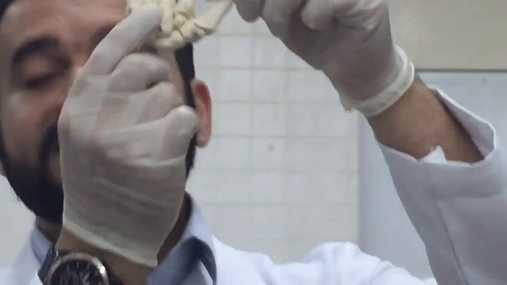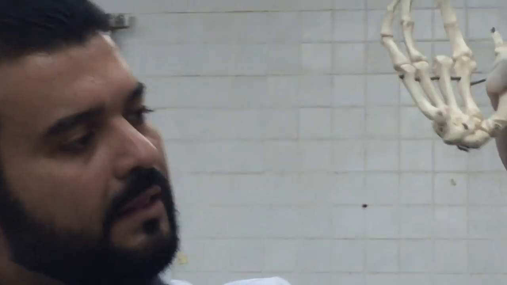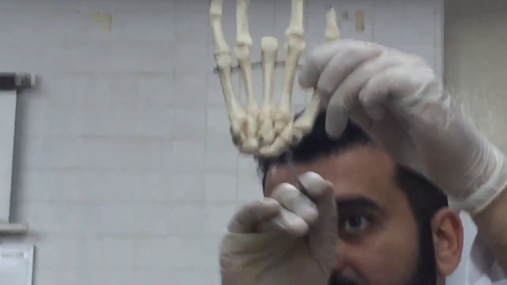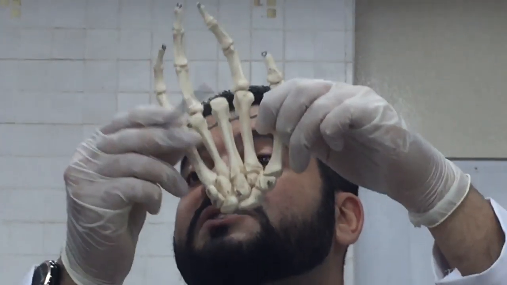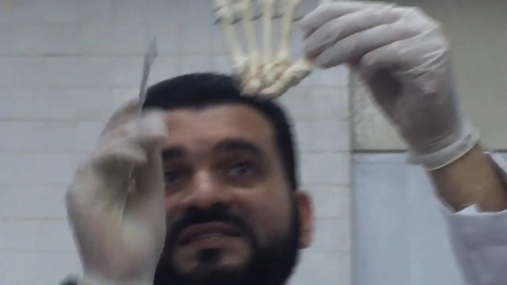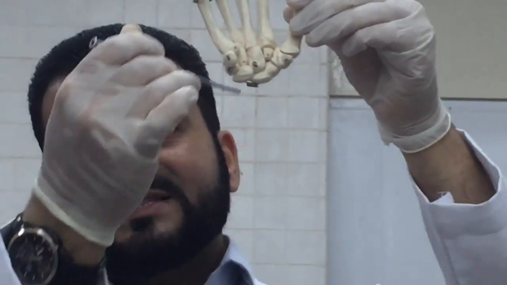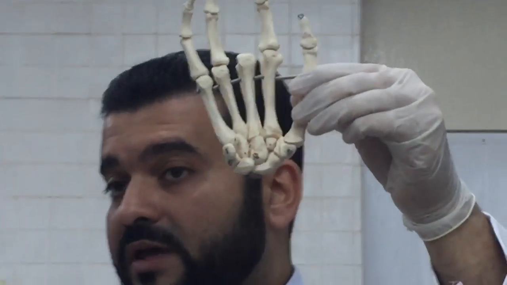The joints between the carpal bones themselves are called what? Intercarpal joints. For example, between these 2 bones, it is called the intercarpal joint. But the joint here, in this part, is what? The wrist joint. But the wrist joint articulates with what? With the scaphoid and the lunate, while the remaining bones are separated from the ulna by the articular disc, okay?